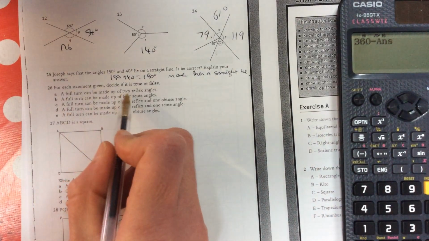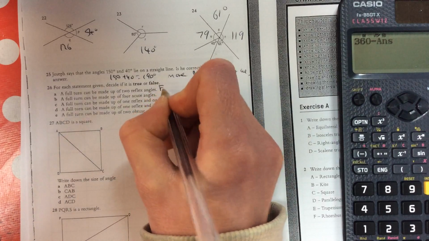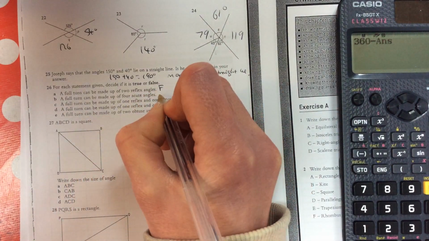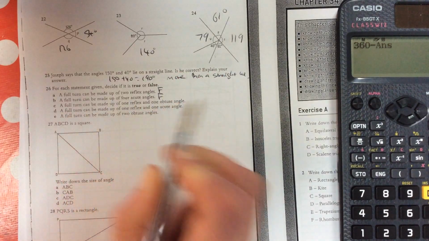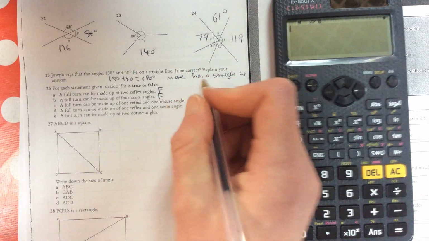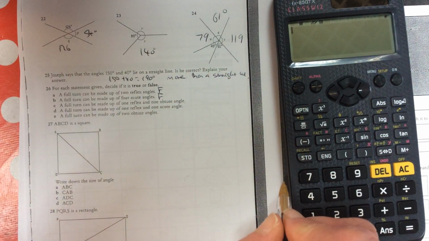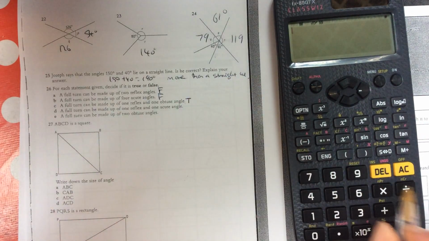A full turn can be made up of two reflex angles. Remember, reflex angles are more than 180, so that's false. A full turn can be made up of four acute angles. Remember, acute is less than 90, so that's false. You could have one reflex and one obtuse. An obtuse angle has to be less than 180, and a reflex angle has to be more than 180, so that would work.